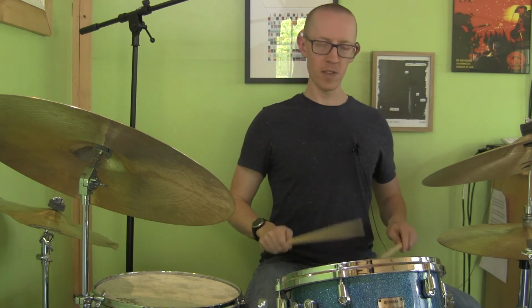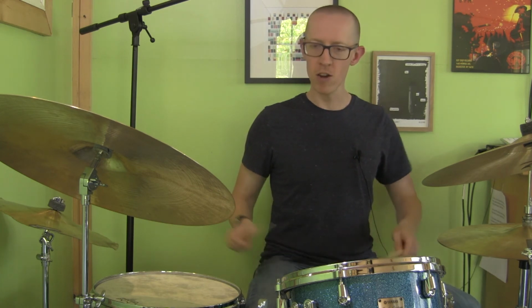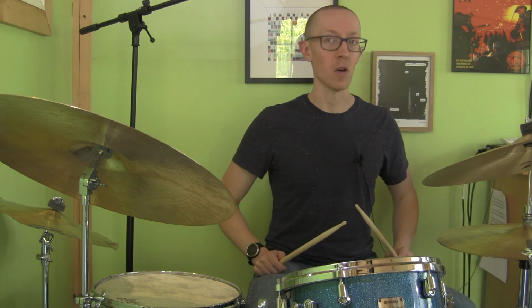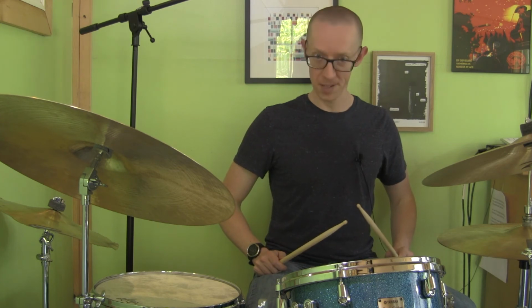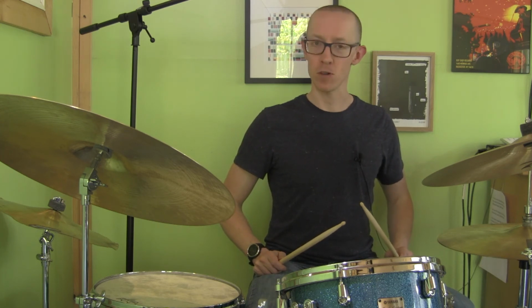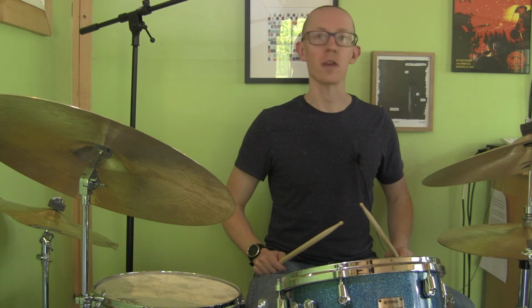Try to keep a nice, even 8th note triplet flow on your snare drum and orchestrate to the toms. Here we go. Orchestrating to the toms. Feet first. 1, 2, 4 beats, and.